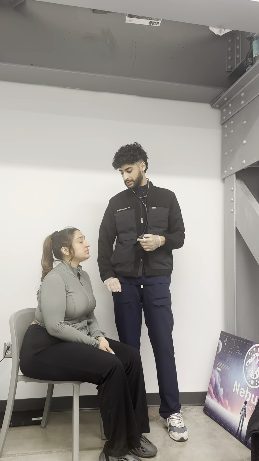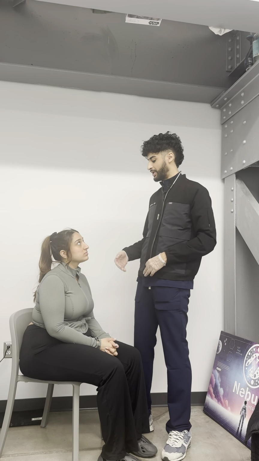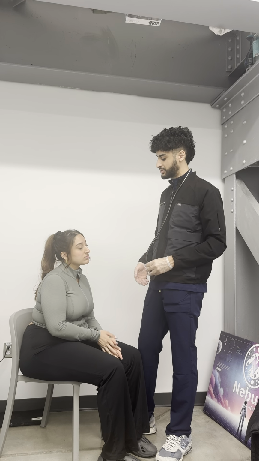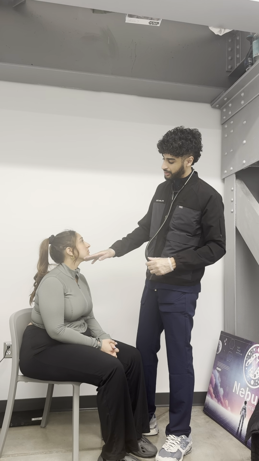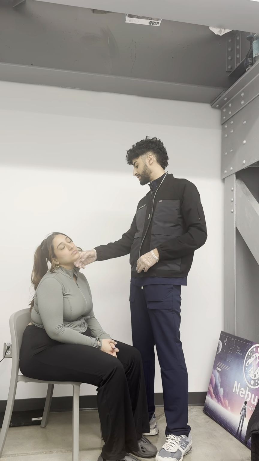Alright, heart rate was 60, S1, S2 present, no murmurs, no abnormal heart sounds. Next, we're going to proceed by examining the jugular vein distension on both sides.